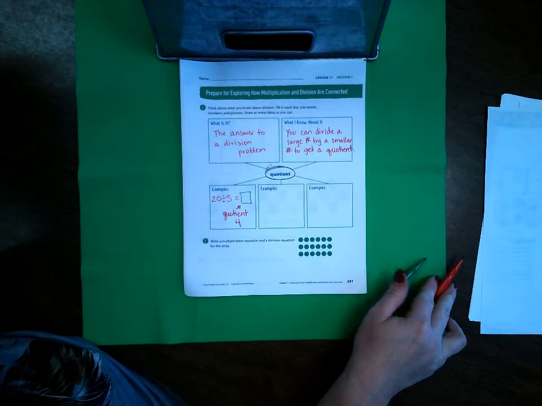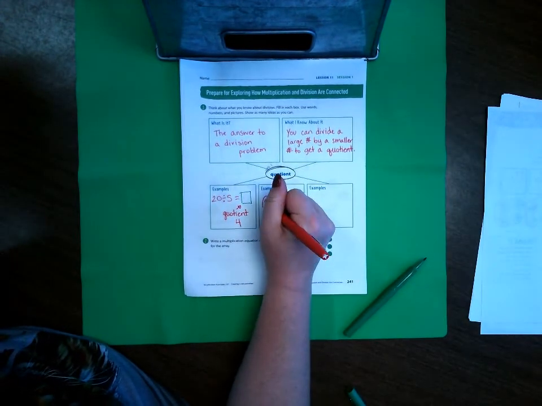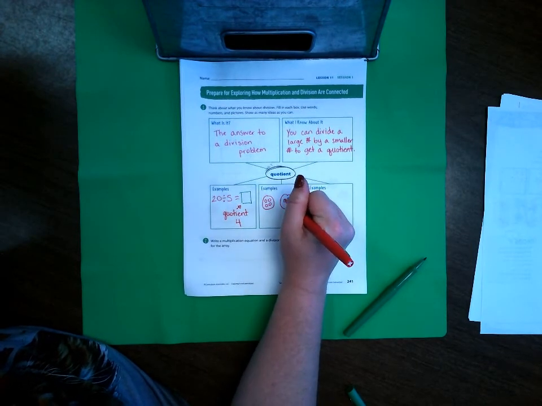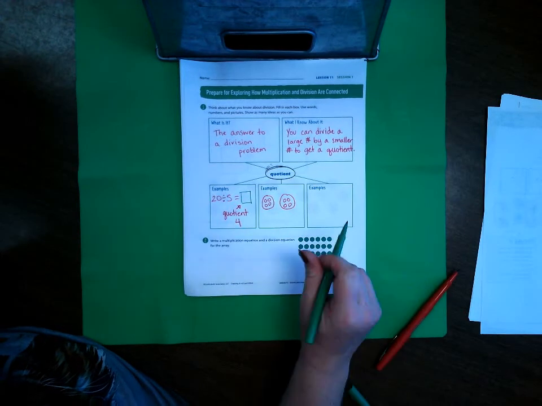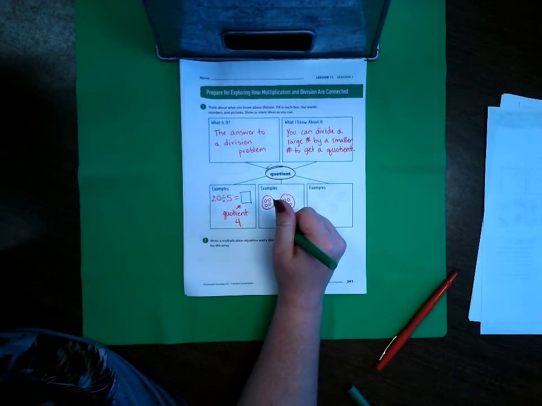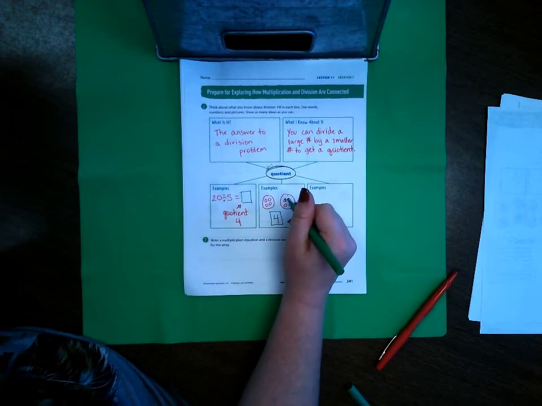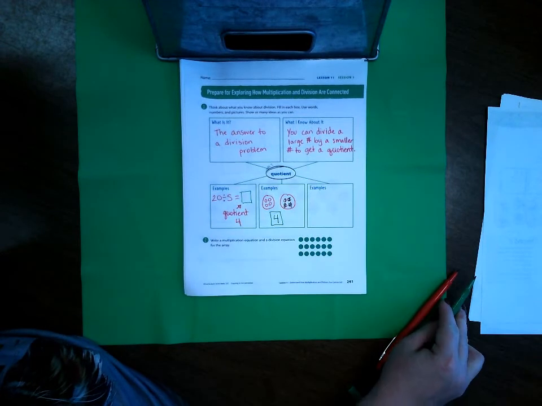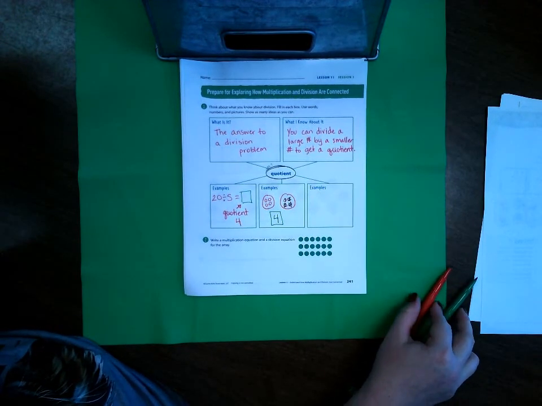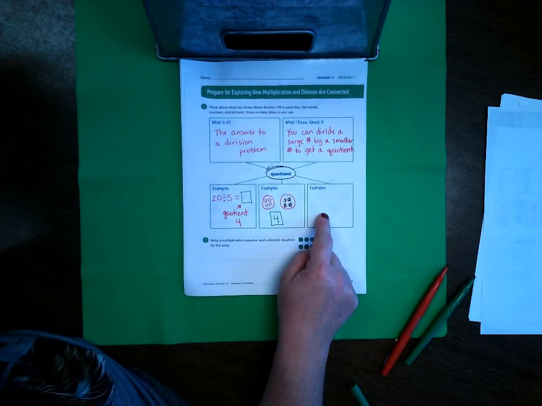Another way you can do this is by saying you have 2 plates and you have 4 cookies on each plate. How many cookies are on each plate? Well, there's 4. So my quotient would be 4 because I have 1, 2, 3, 4 cookies on each plate. You can make your own example on this one.